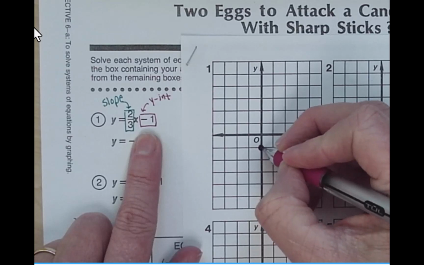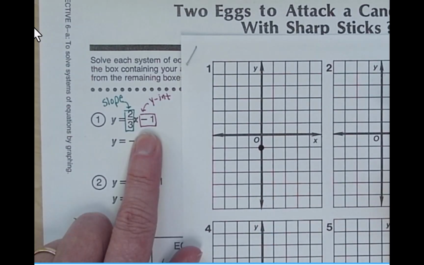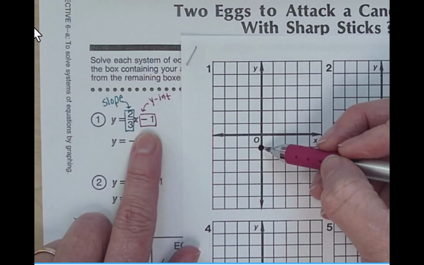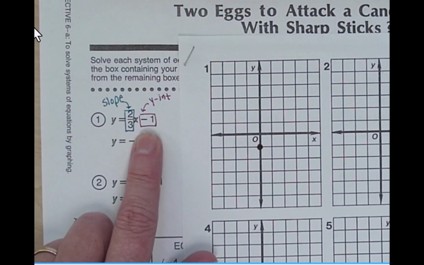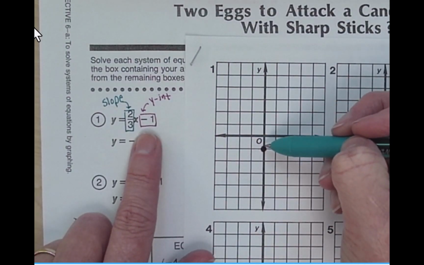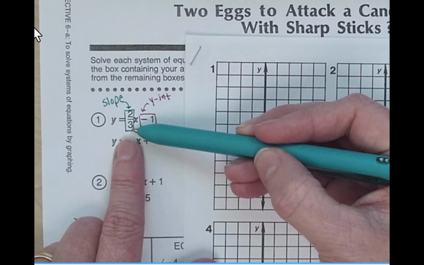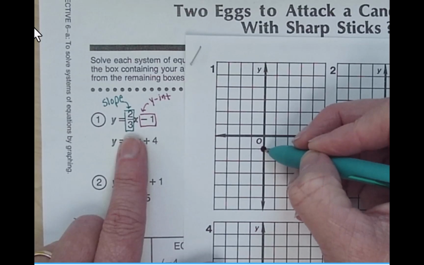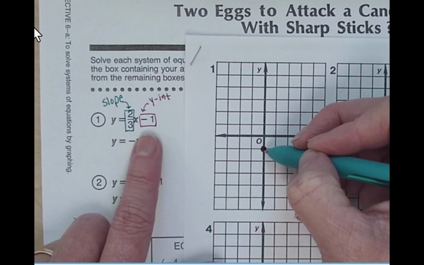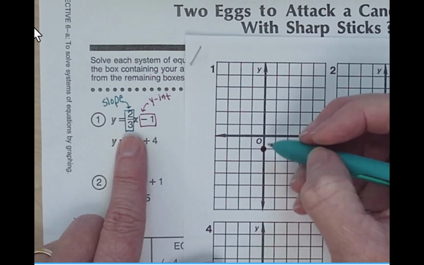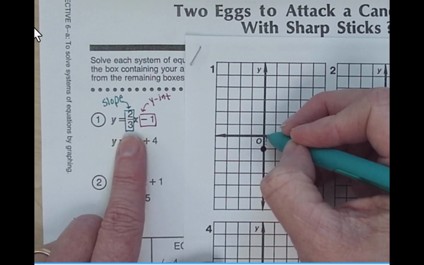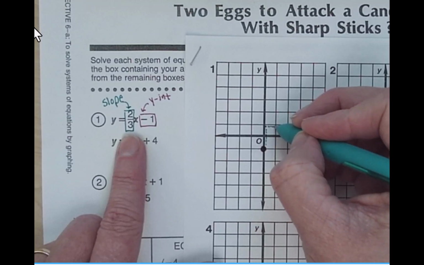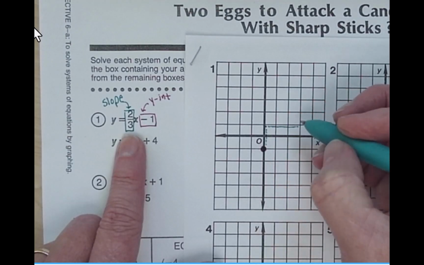Here's 1 down from the origin. And then to figure out what this line looks like, I'm going to use this slope, the rise and the run from this slope, to move on to a second point. I'm going to start here at the y-intercept, but then I'm going to rise 2 and run 3. There's 2, and there's 1, 2, 3.